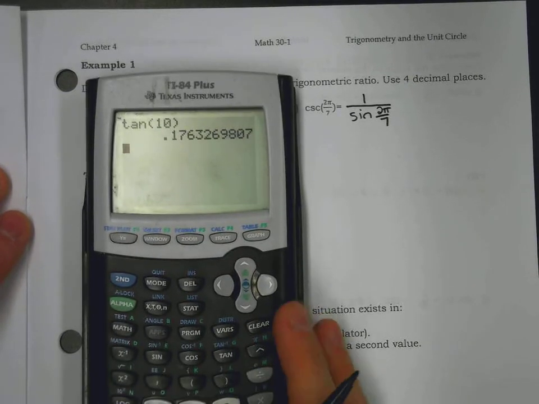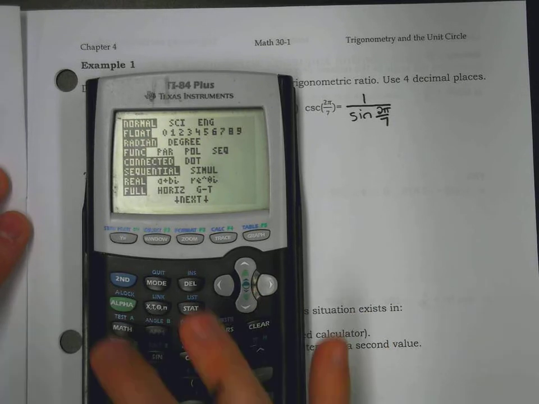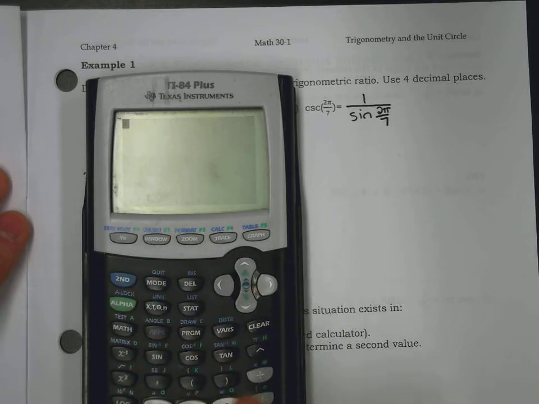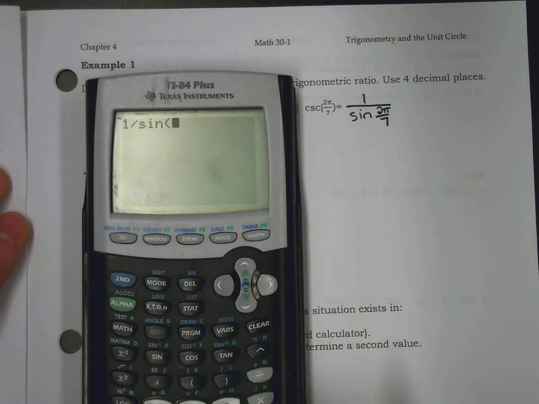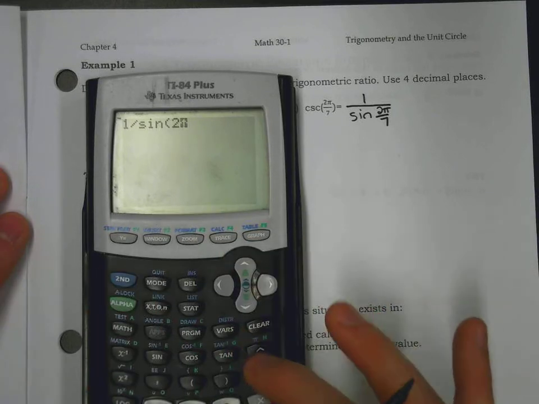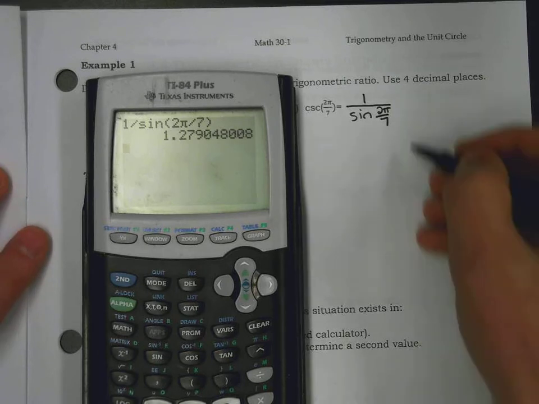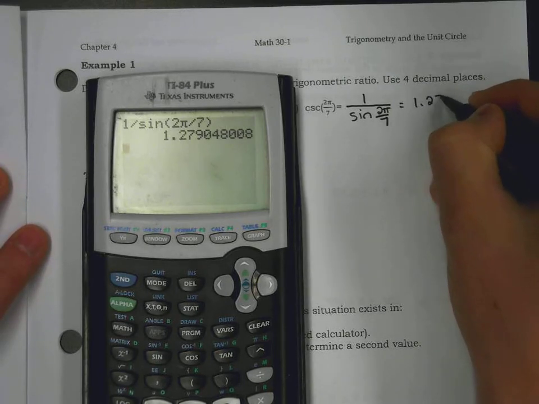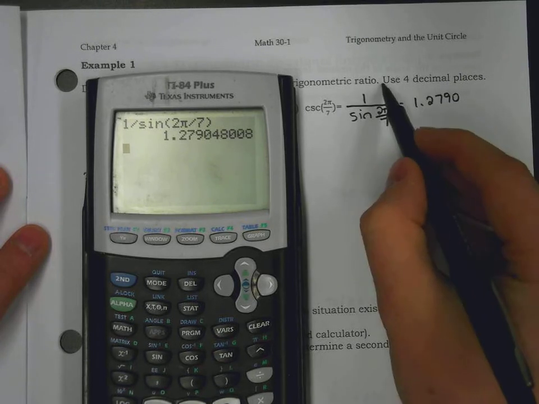In your calculator, we would have to actually change our mode to radians, and then we get to type in 1 divided by sine of 2 pi over 7, and now this is evaluating cosecant of 2 pi over 7. Out comes a 1.2790. Often I'll end with 4 decimal places for now.